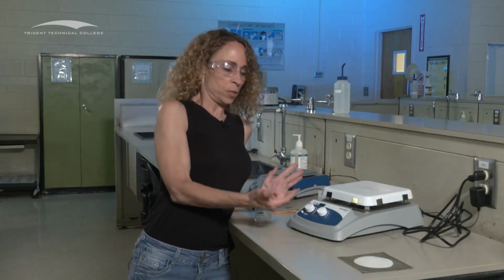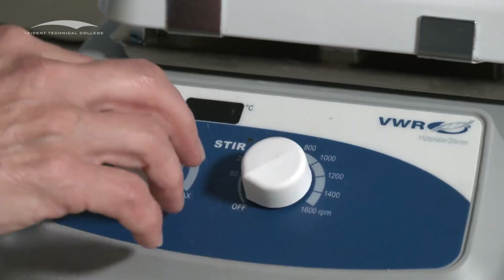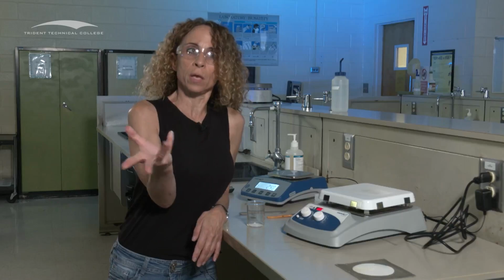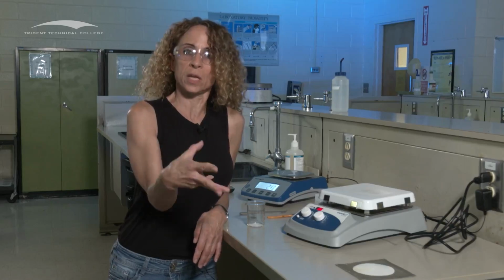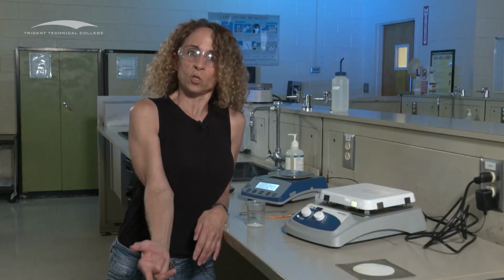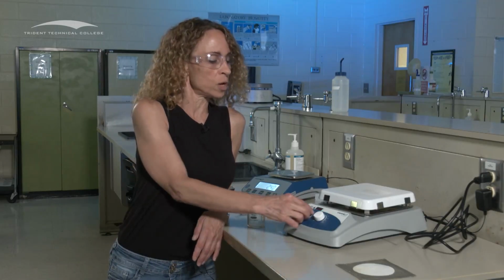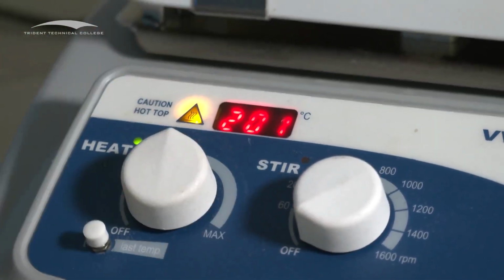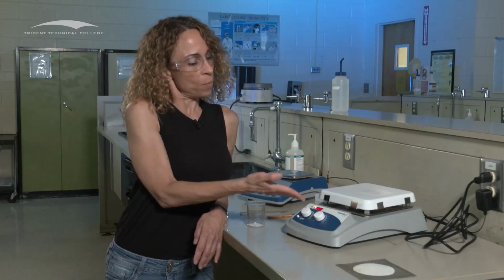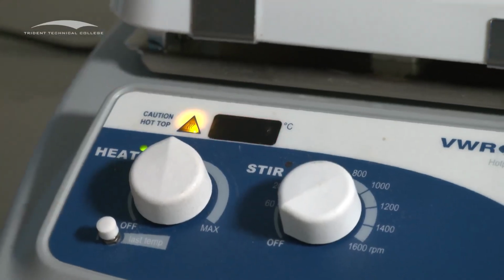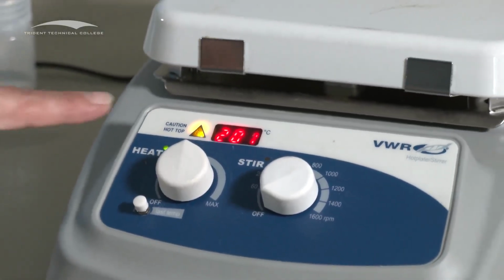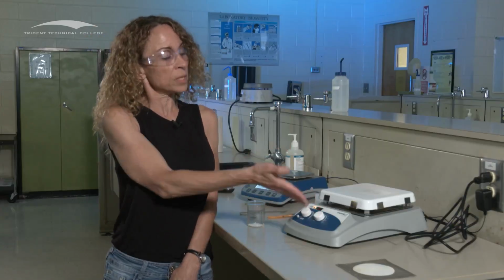Now, when you go to turn it on, you see there's a heat and a stir knob. We're not stirring anything today, we're heating. All right, so you're going to turn this and look at the protocol, the experimental procedure, to see exactly what setting you're going to start. For the alum and the baking soda lab, you're starting at 200 degrees. So you just adjust this to 200 degrees. Okay, and now you're going to give it a moment. It's flashing. When it stops flashing, that means the temperature has reached that point. It takes a little bit of time for it to reach that point, but let's just pretend like now it's hot.